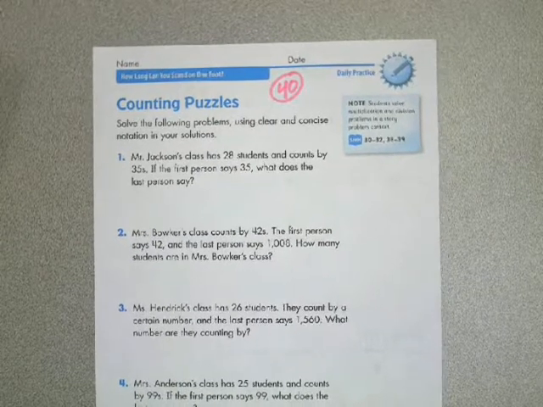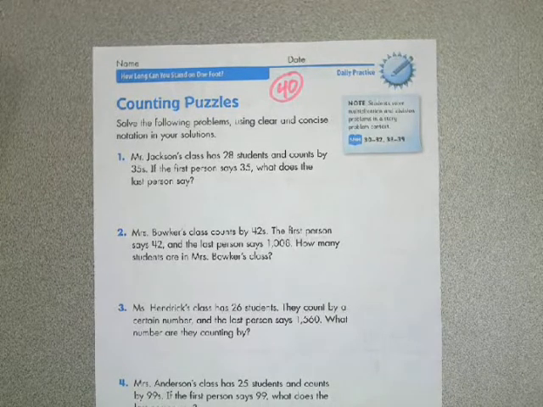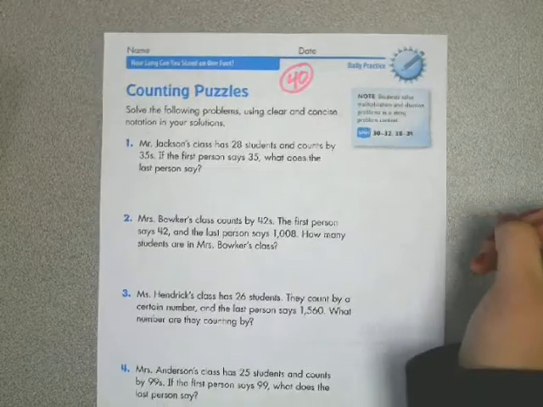Hi, this is Ms. Shaver, and I am going to explain counting puzzles. This is Unit 9, page 40.